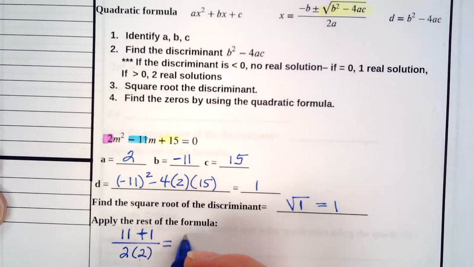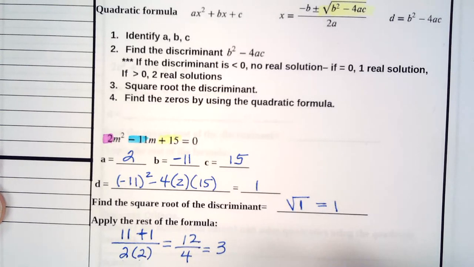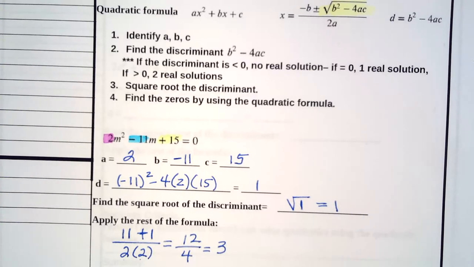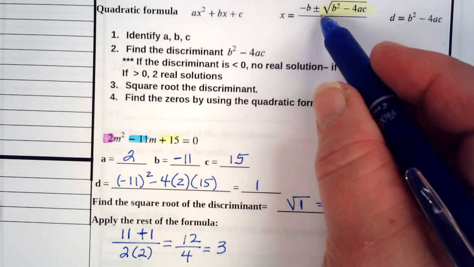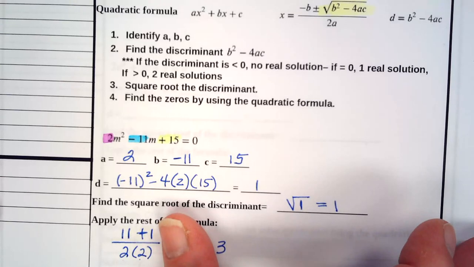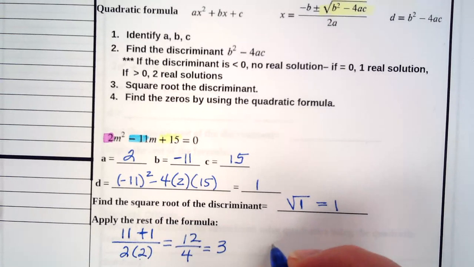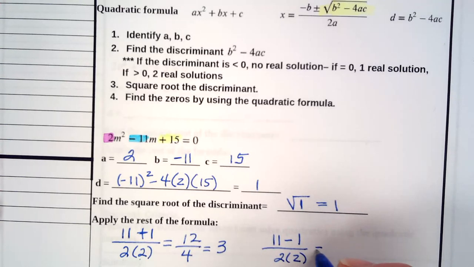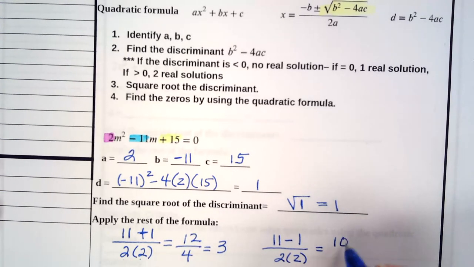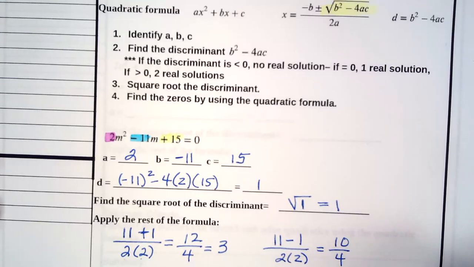Okay, 11 plus 1 is 12. 12 divided by 4 is 3. One of our zeros is 3. Let's do the second half where we subtract. This is exactly the same except we replace the plus with a minus. 11 minus 1 over 2 times 2. 11 minus 1 is 10 divided by 4.